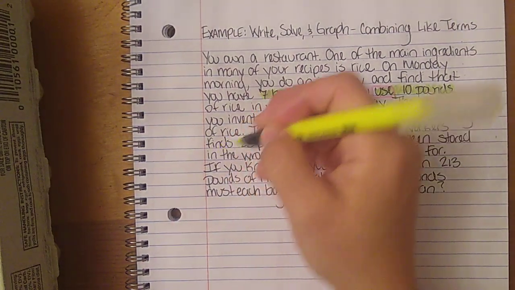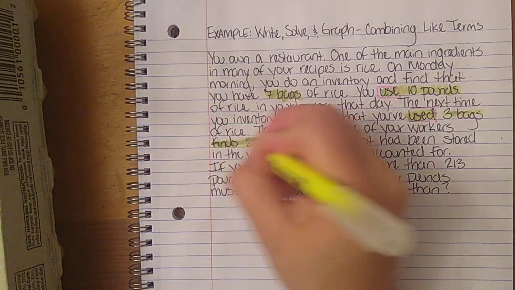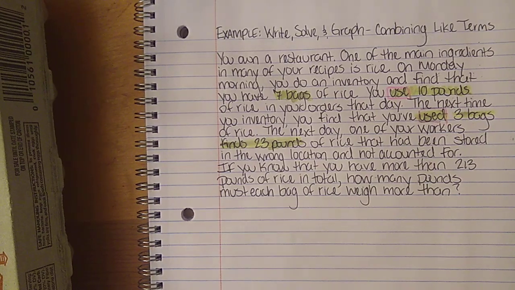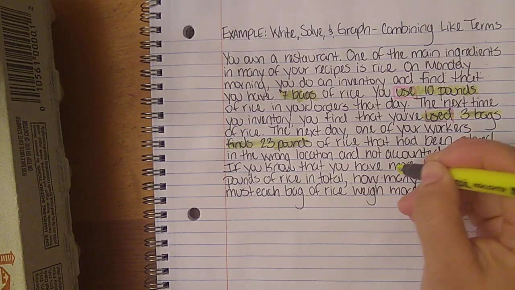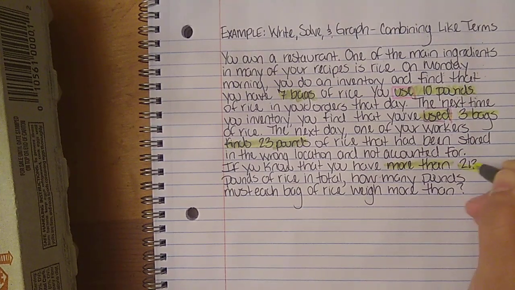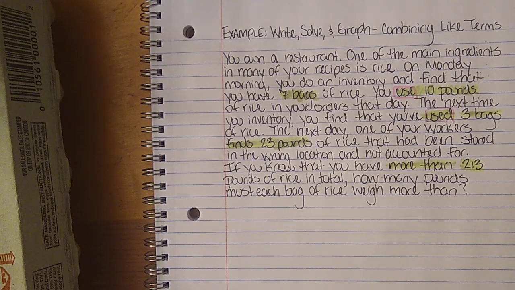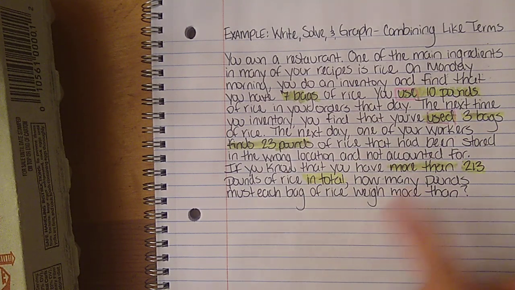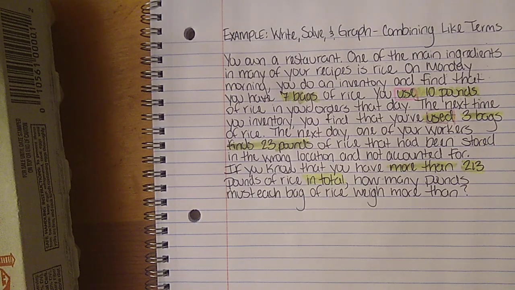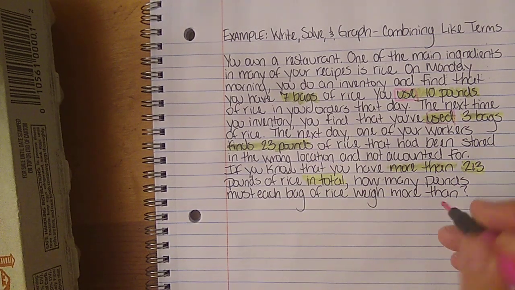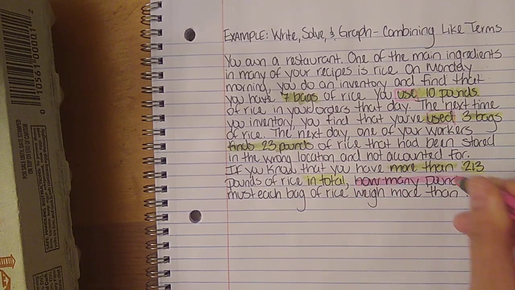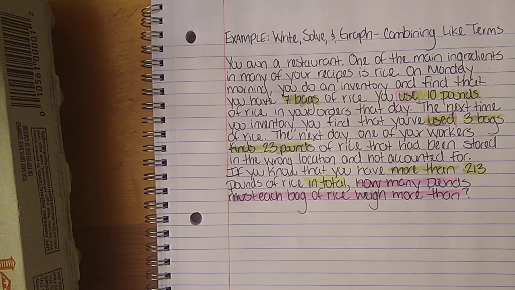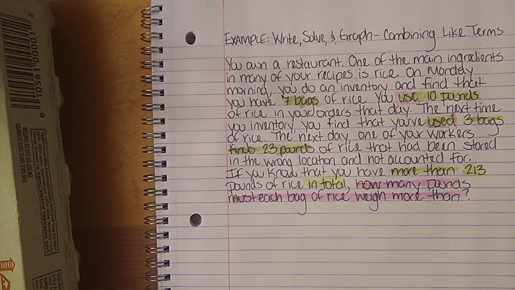And then we know that we find 23 more pounds of rice. So that is an addition. That is something that is new that's being added on because we hadn't accounted for it. We also know that we have more than. So there's that key word. That's nice and neat laid out for us. Greater than 213 pounds of rice. Oh, key words in total. Very important. Tells us that that is going to be our standalone number there. And our question is, how many pounds must each bag of rice weigh more than? So essentially this is asking for the minimum weight of a bag of rice, and then what is the possible range of weight for that bag.